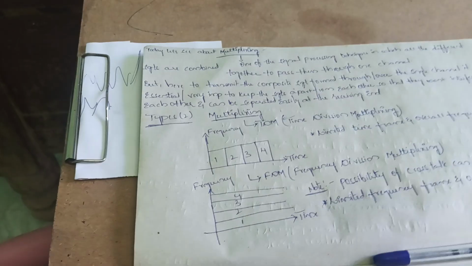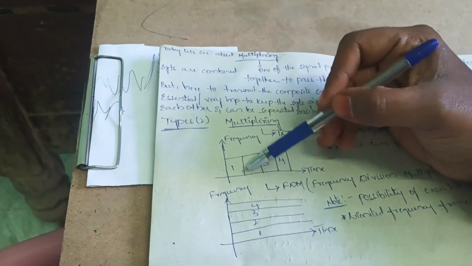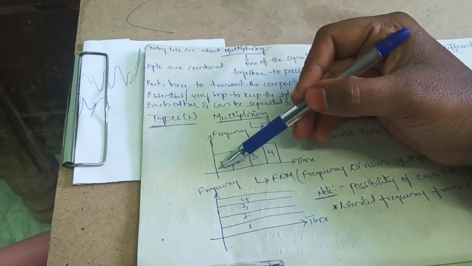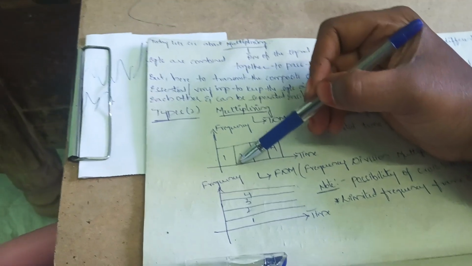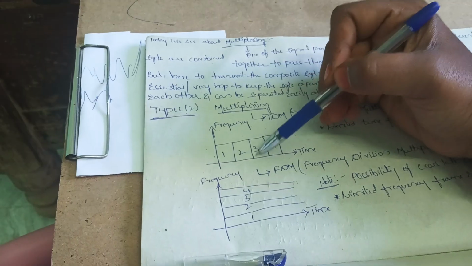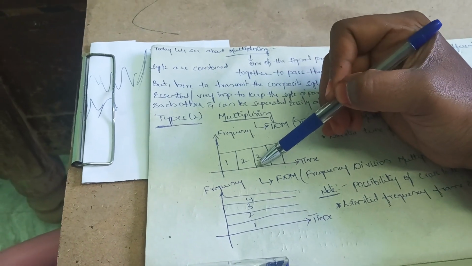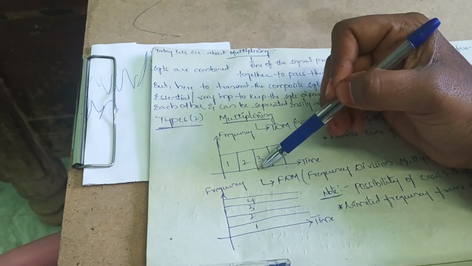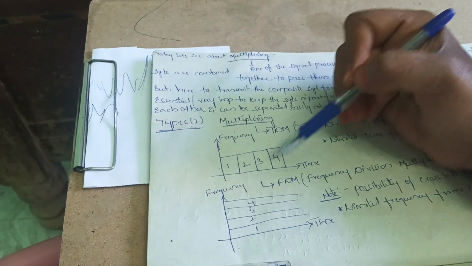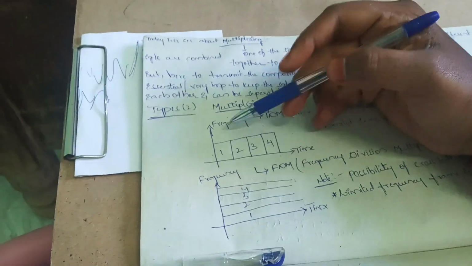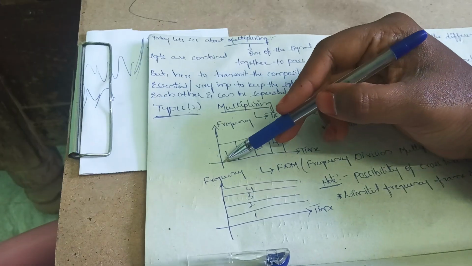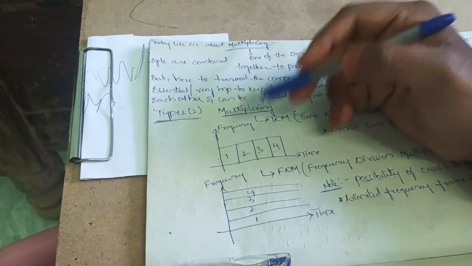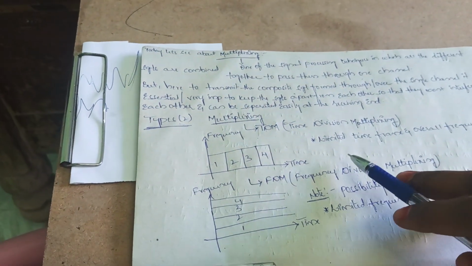See, here to here is the limited time for user 1, next here to here is the limited time for user 2, next here to here is for user 3, and here to here is for user 4, but they will pass the signals throughout this frequency. Okay, so there is no issue with this.